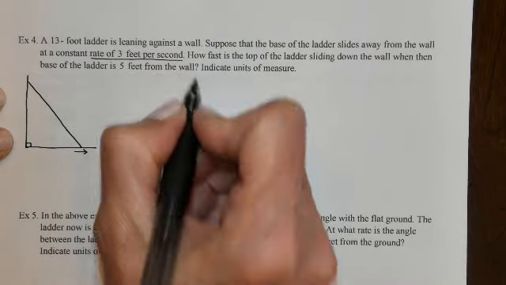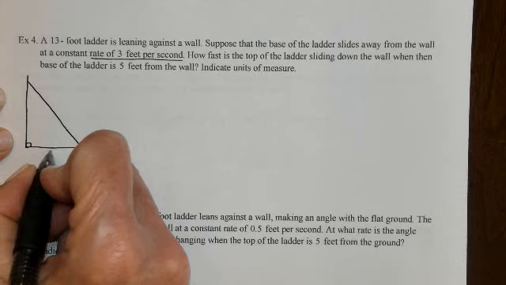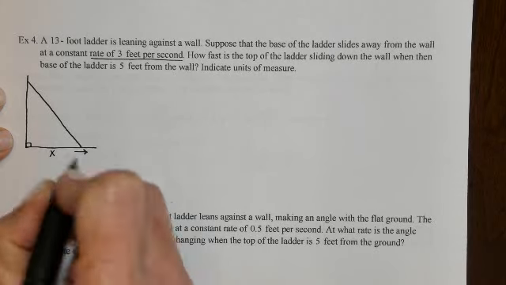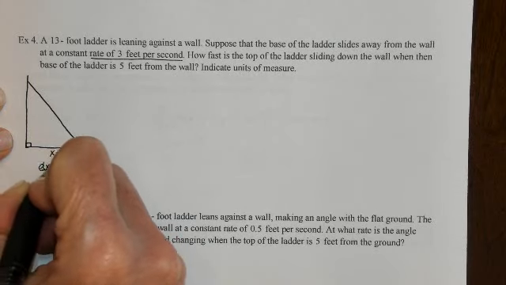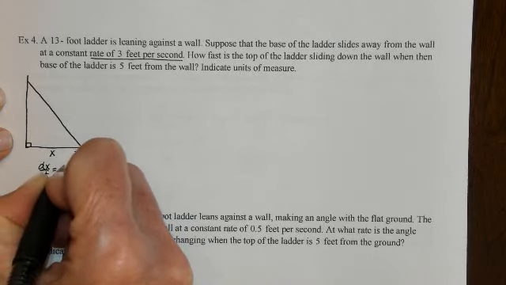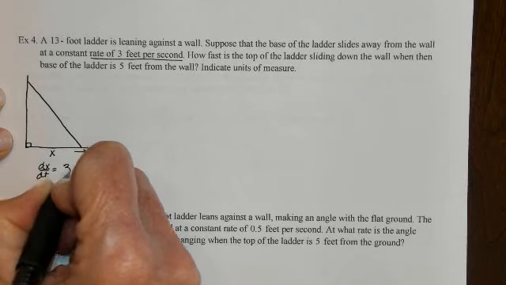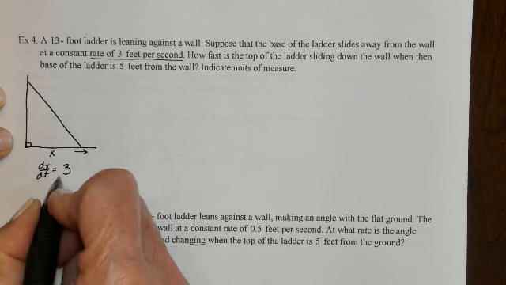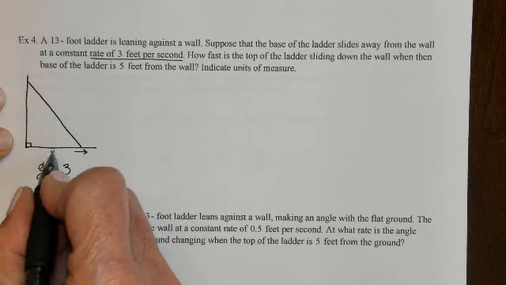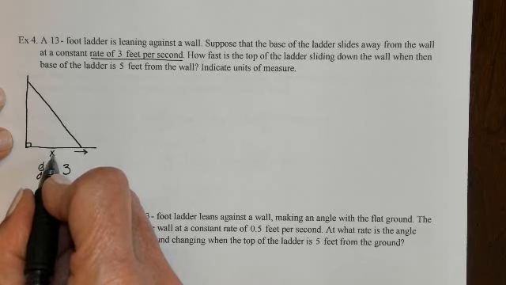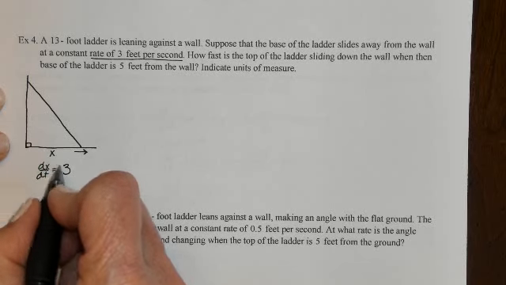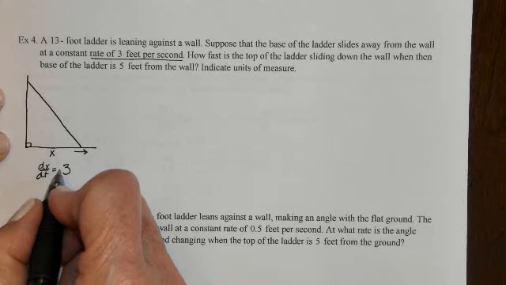That's a derivative. Derivative of what? Well, I'm going to label this x. So they're giving me that dx/dt is equal to 3. Should I make the 3 positive or negative? Is x increasing or decreasing? Well, x is increasing, so dx/dt is positive. Okay?